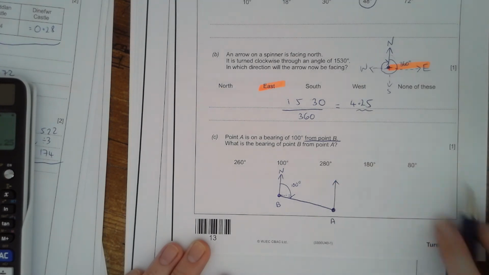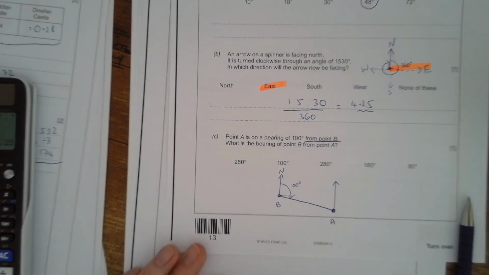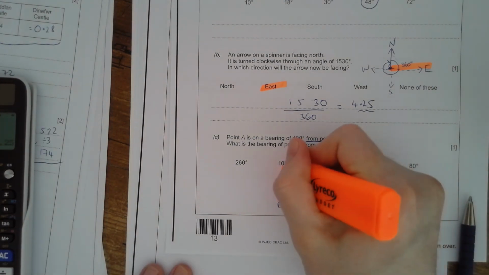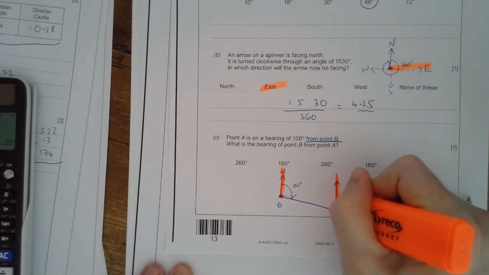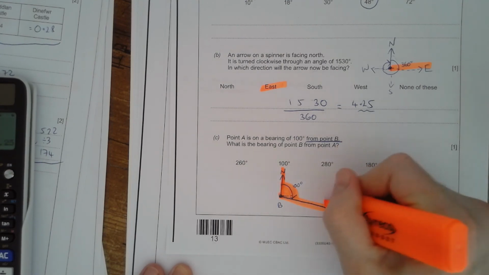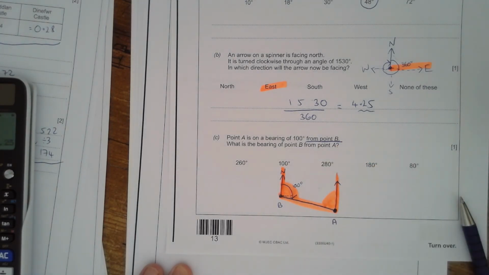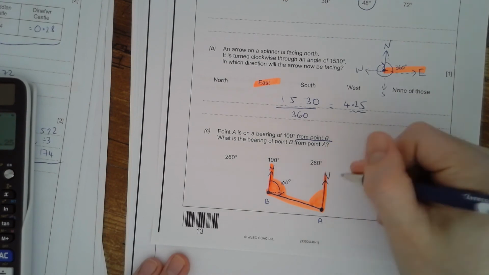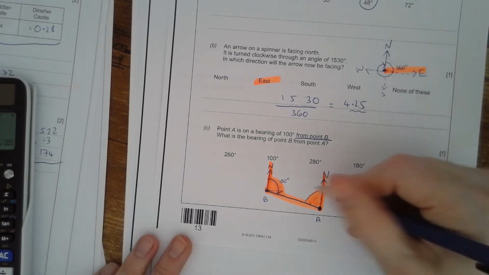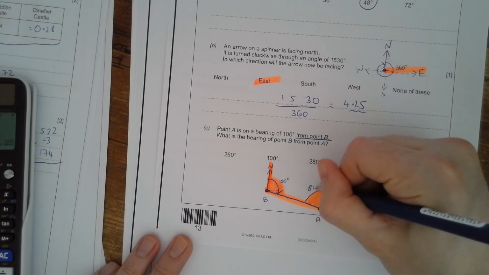Okay, now because these are parallel lines, because they are both pointing straight up for my north, we should know as mathematicians that these two angles are special. These two angles must add up to 180 degrees because of what is called co-interior angles.